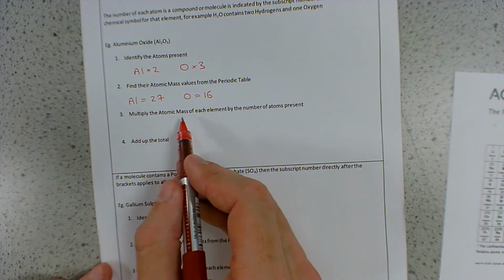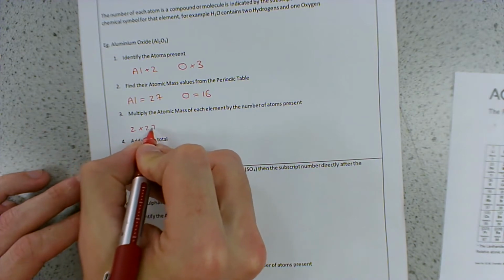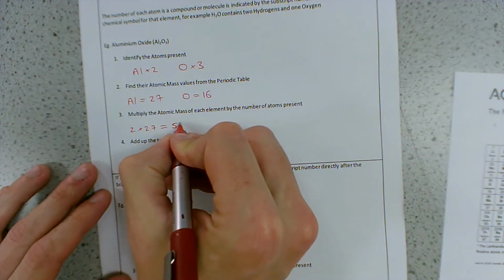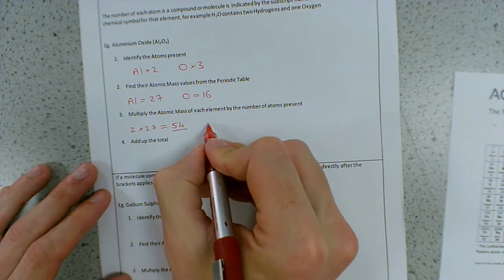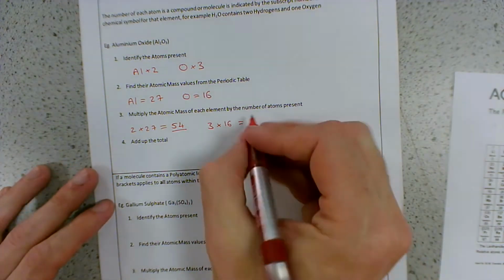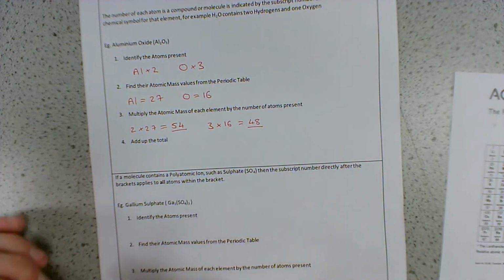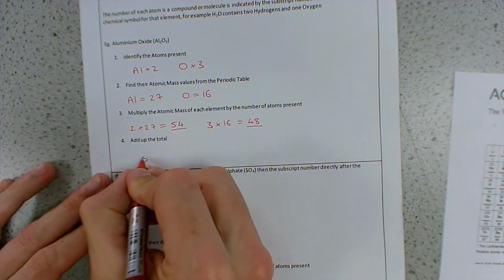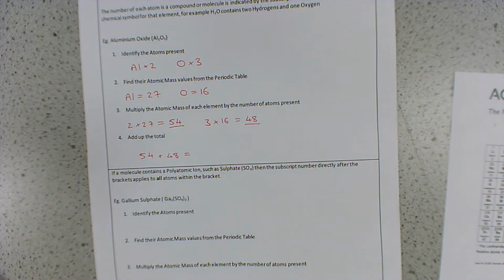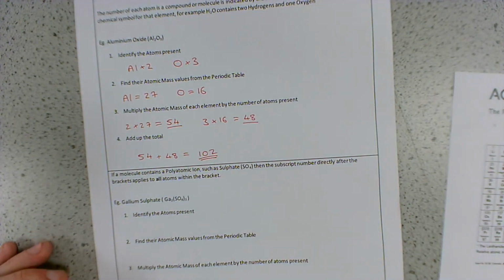So multiply the atomic mass of each element by the number of atoms present. So for aluminium I've got 2, so it's going to be 2 lots of 27, which is 54. And for oxygen I've got 3 lots of 16, which is 48. And then finally, add it all up. Add up the total mass of all the individual elements. So 54 plus 48, giving us 102. And that is the relative formula mass of aluminium oxide.